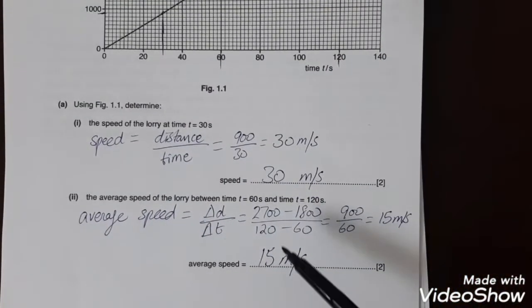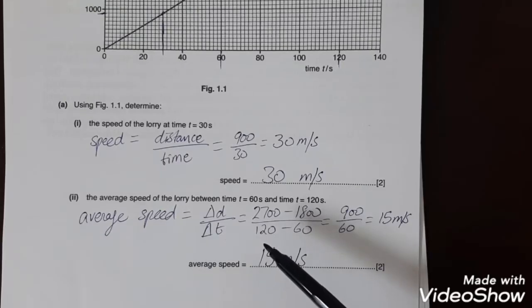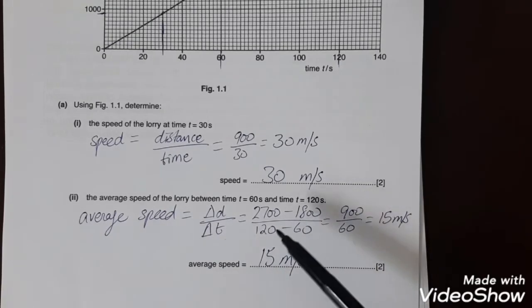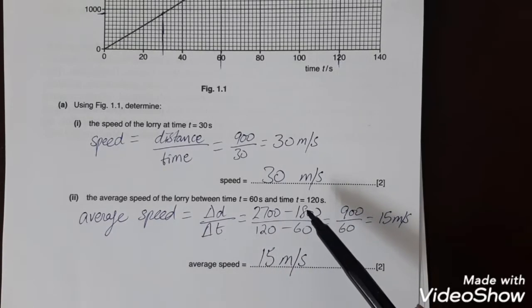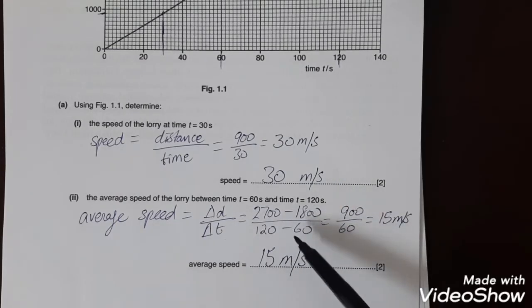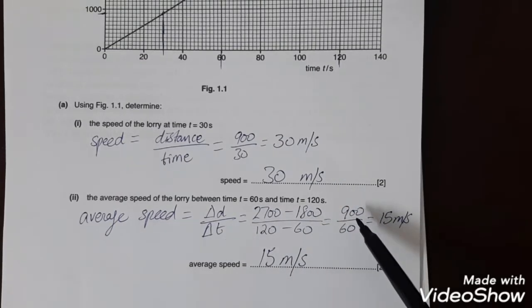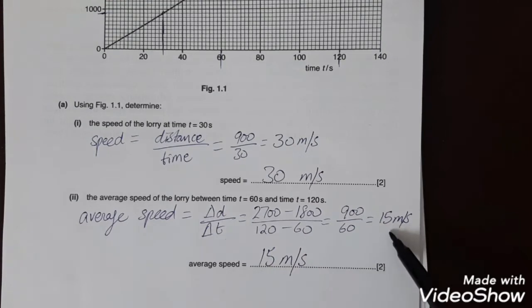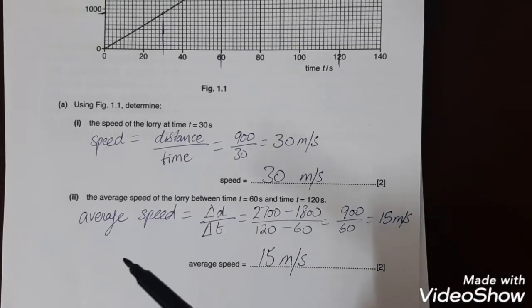So 2700 minus 1800 divided by change in time, which is new time, 120, minus old time, 60. So 900 divided by 60 will be 15 meters per second. So 15 meters per second will be the average speed and final answer for part 2.